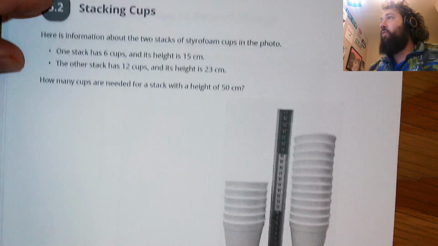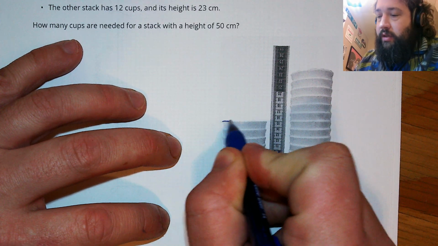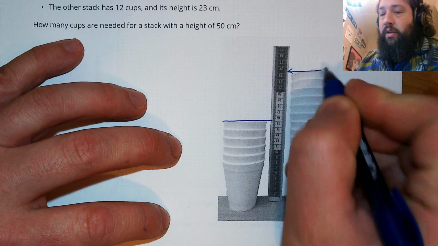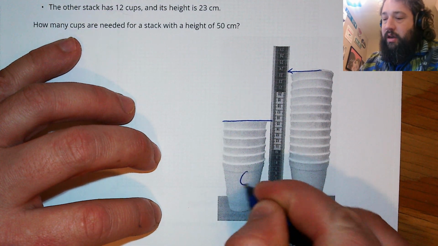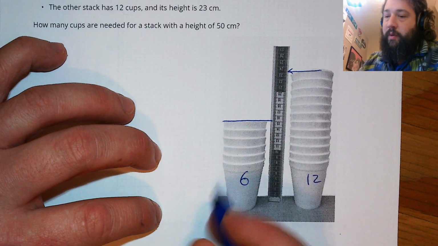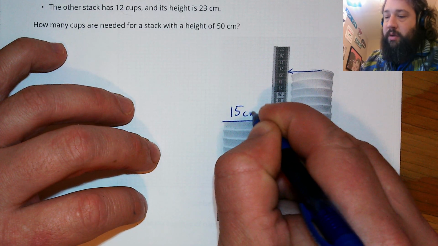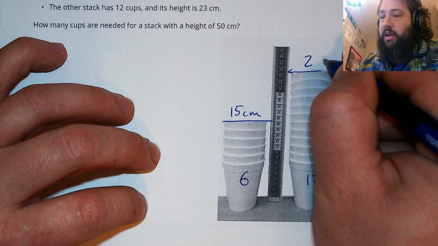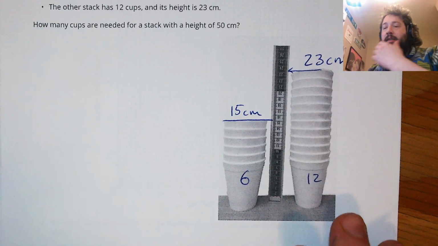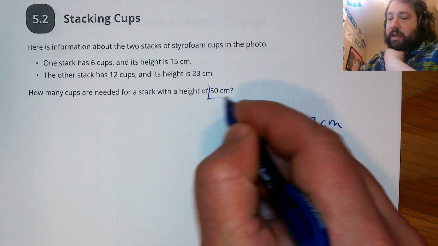We have this scenario where we have these cups stacked up, and earlier you were asked to examine the heights of the cups. And now they've actually given us the count. So they say we have 6 cups here and we have 12 cups here. This height right here is getting recorded as 15 centimeters, and this height right here is getting recorded as 23 centimeters. And they're basically asking, can we go all the way up to 50 centimeters?